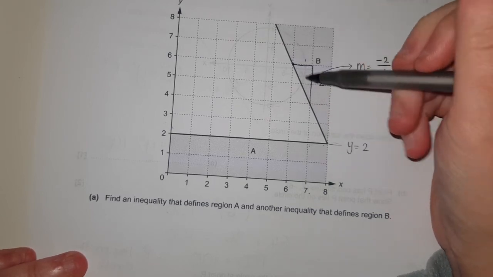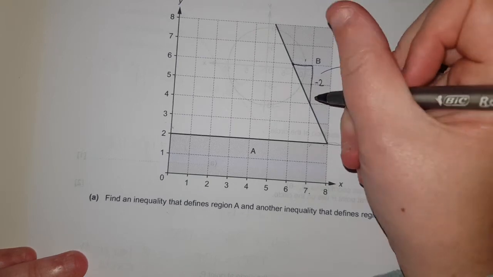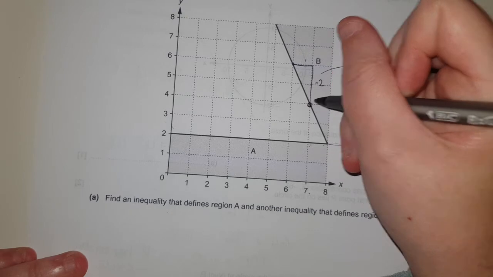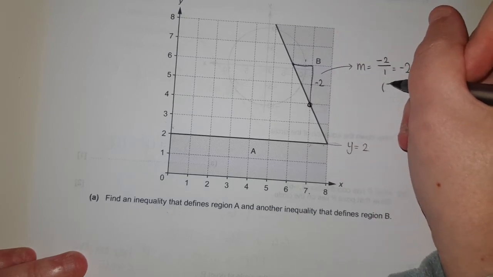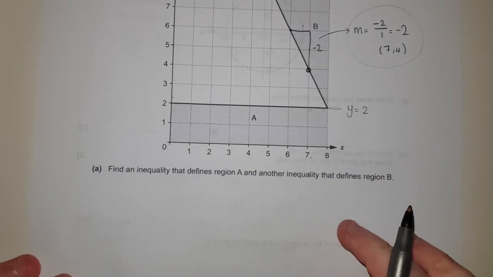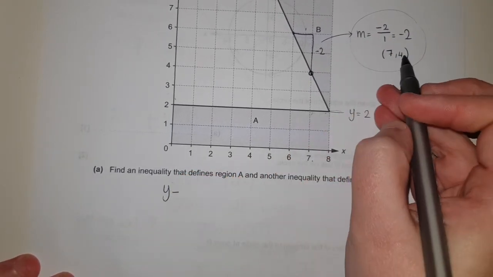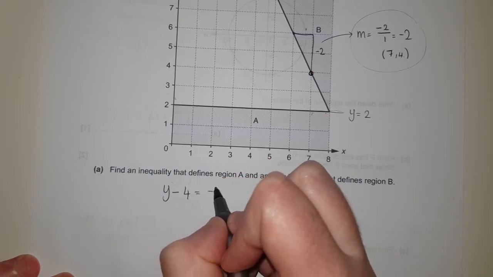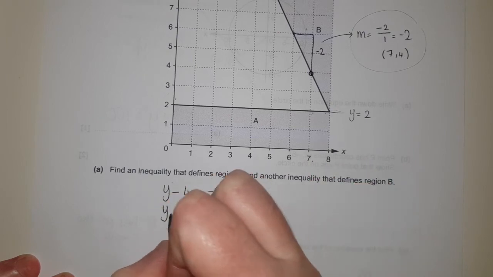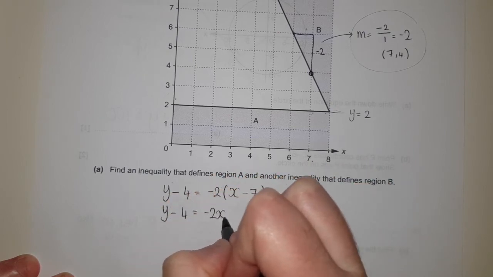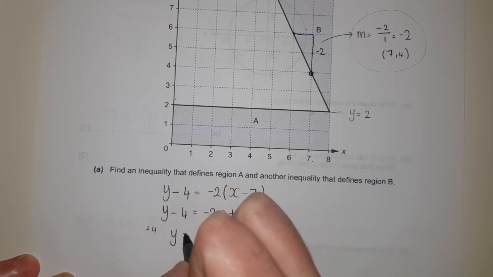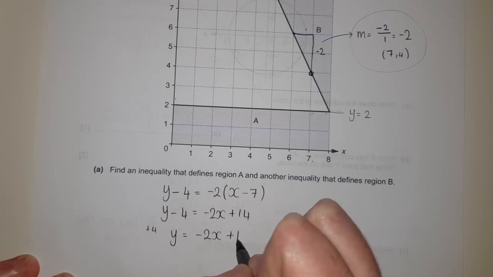Because I can't use the y-intercept, as I don't know what it is, what we're going to do is pick a coordinate on the line. So I'm going to pick this point here, which is (7, 4), and use that information to get the equation of our line. So I've got y minus 4 equals -2 lots of x minus 7. If I expand the brackets, we get -2x add 14, and then if I add 4 to both sides, I get y equals -2x add 18.